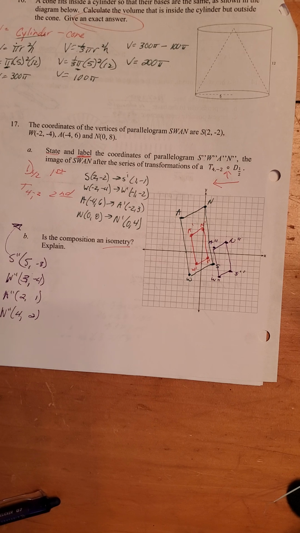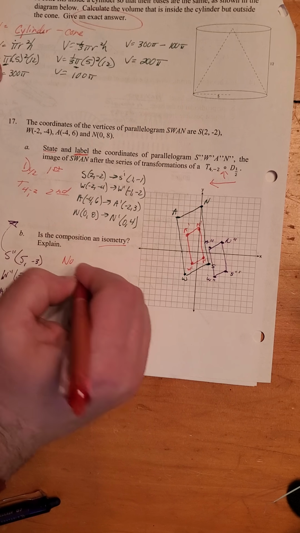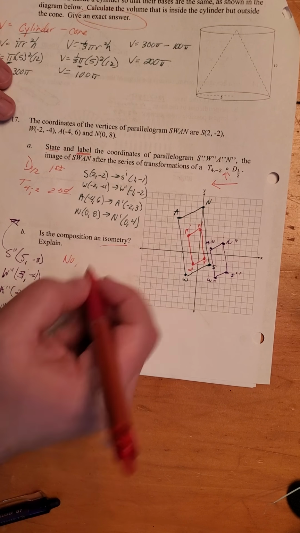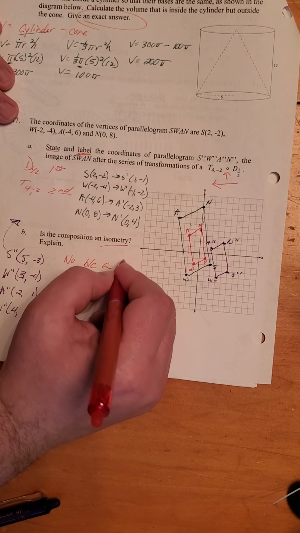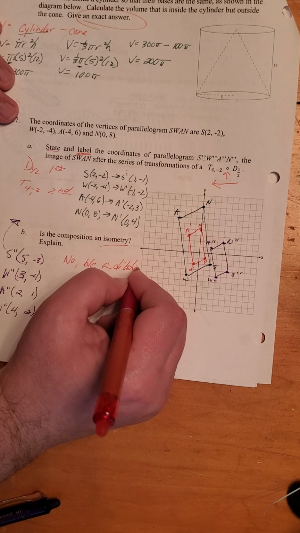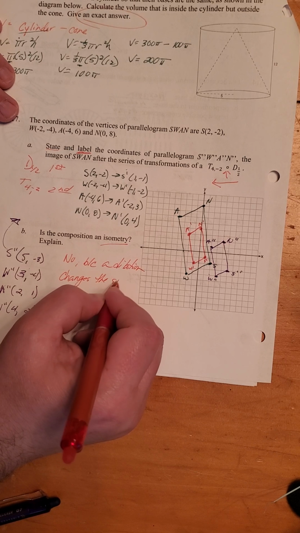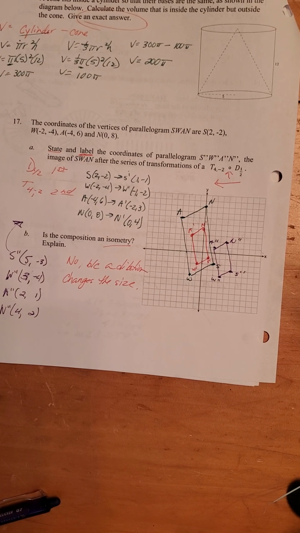So this one is no. You have to answer it yes or no. It's not an isometry because a dilation changes the size. You could say the sides do not map onto each other. You can say they're not congruent. You can say the lengths are different, multiple things. But a point for yes or no, and a point for the answer when it says explain. Okay?